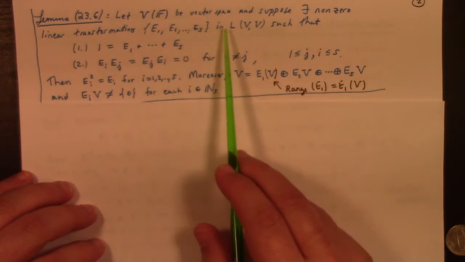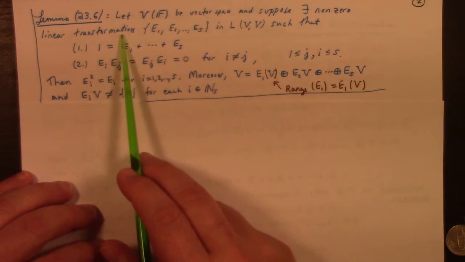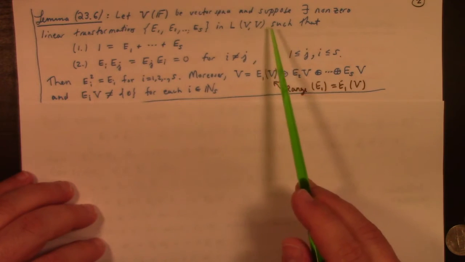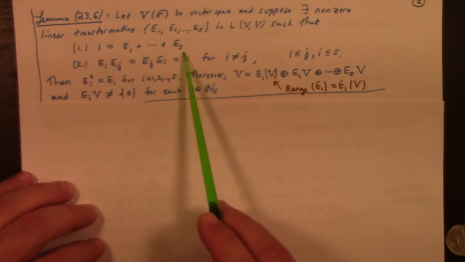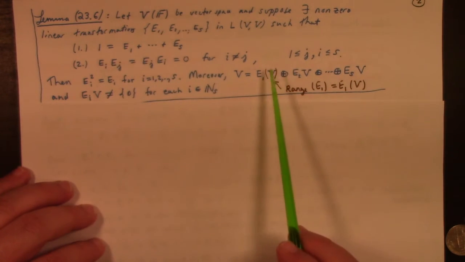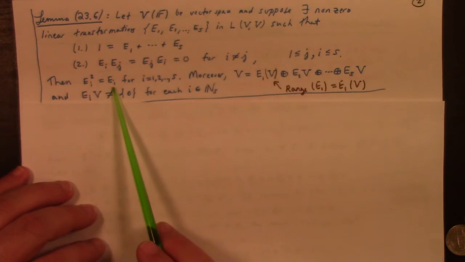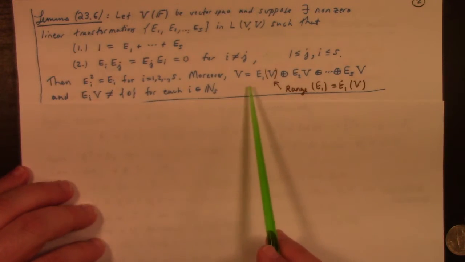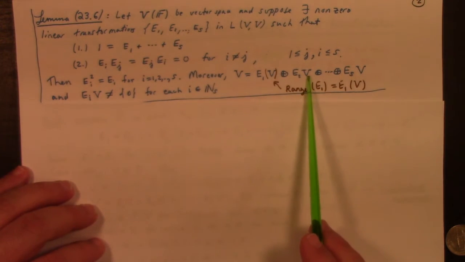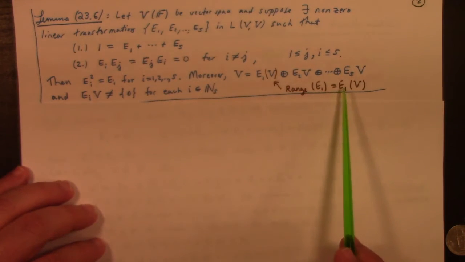So suppose you have a vector space V over a field F, and suppose that there exist non-zero transformations E1 through Es, endomorphisms, linear transformations from V to V, such that their sum gives you back the identity transformation, and they're pairwise commuting to 0. All right. Then here's the punchline: Ei squared is equal to Ei for i equals 1 to s, and V is the direct sum of their ranges. So E1V is the range of E1, which is the image of V under E1.